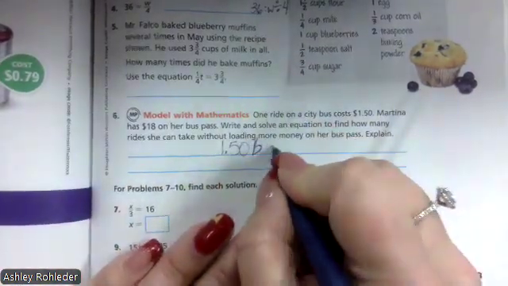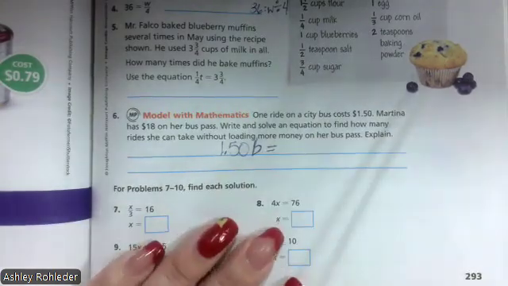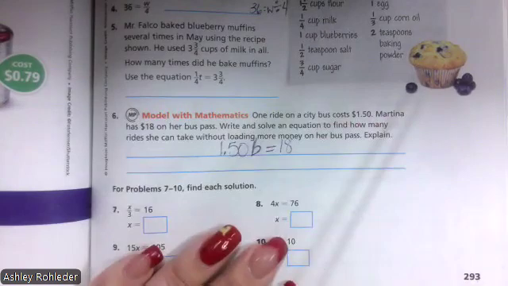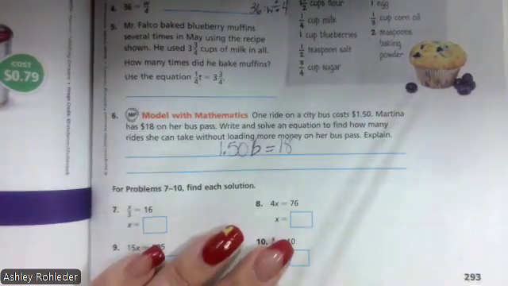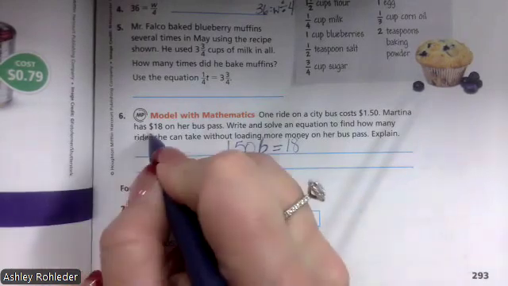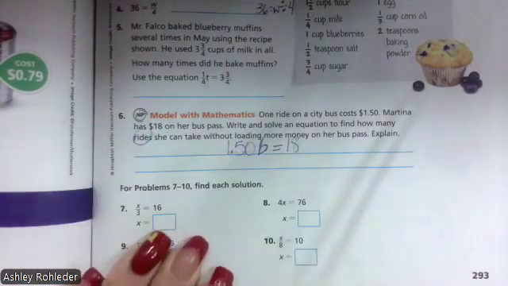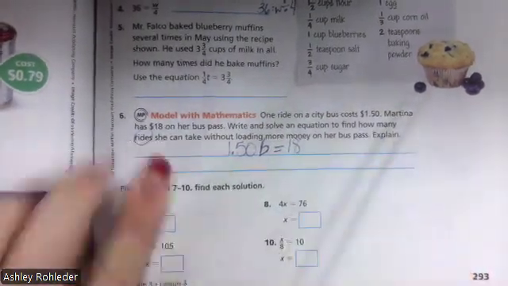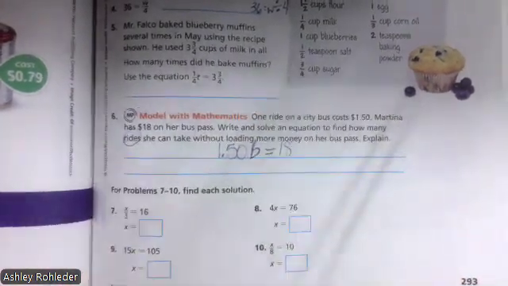What would that equal altogether? 18. You're going to solve for B. Okay. What will our label be? What's it ask? How many rides? So what will our label be?